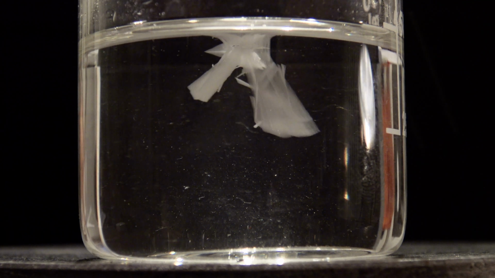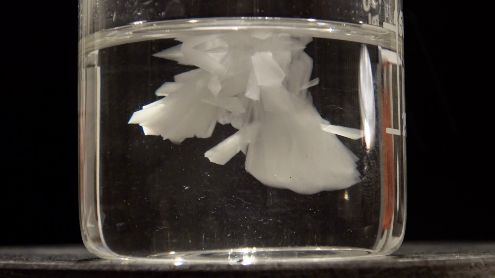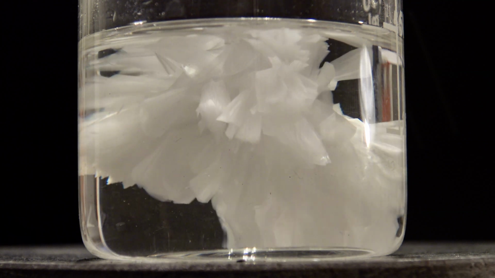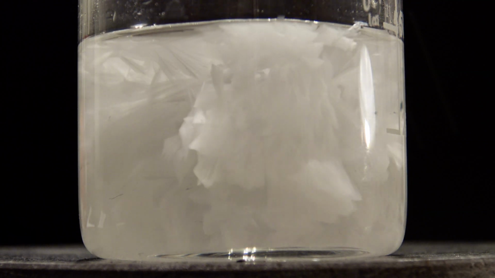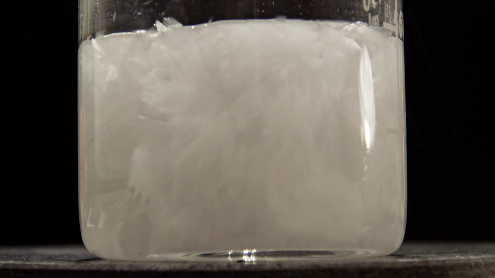Here the crystallization began after the cover had been removed. In the crystallization, energy is released in the form of heat, which is why the effect is used in reusable hand warmers.